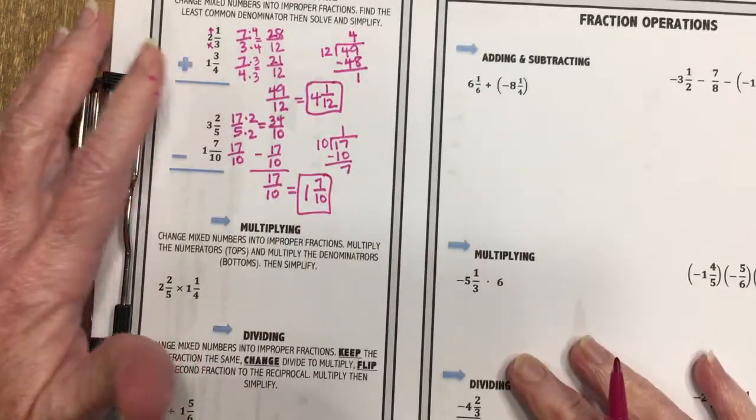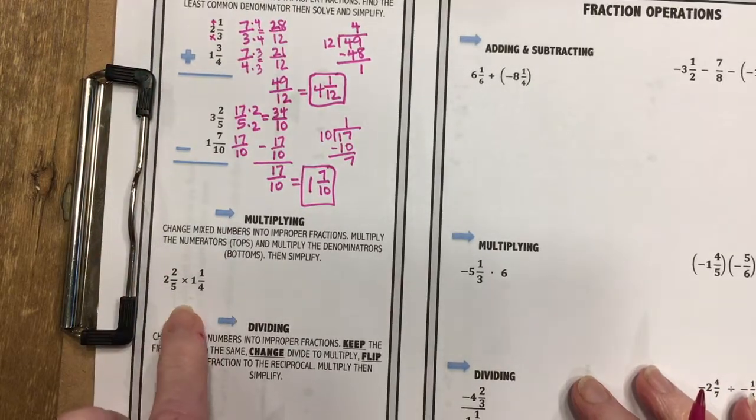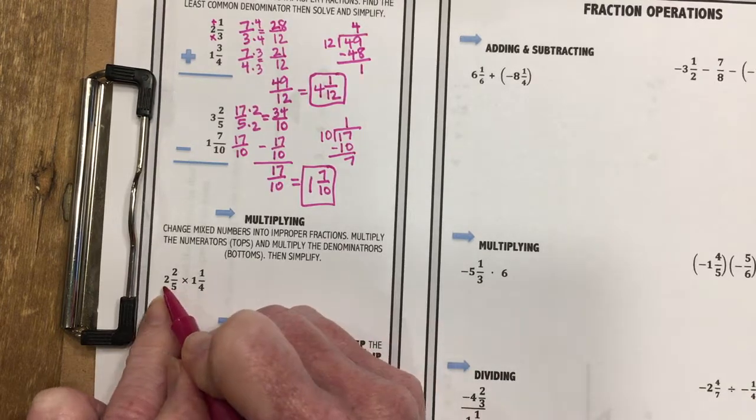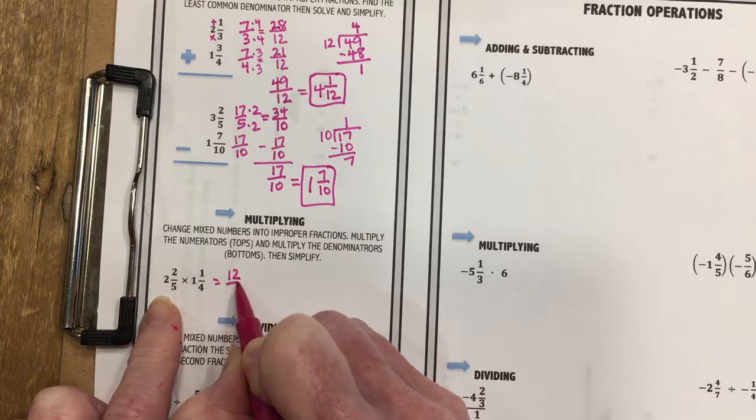Okay? All right, when you are multiplying fractions, you want to start by making mixed numbers into improper fractions. So if I do 5 times 2, that's 10. Add the 2, that's 12. I'm going to keep the 5, so 12 over 5.